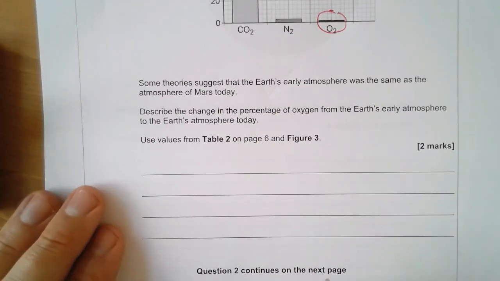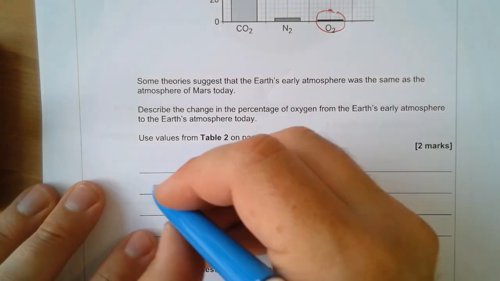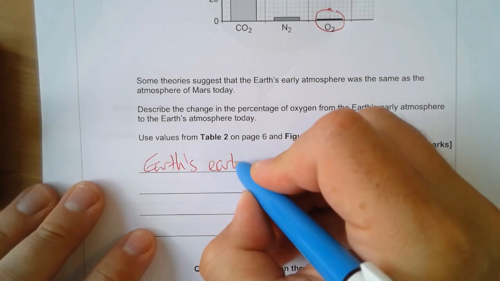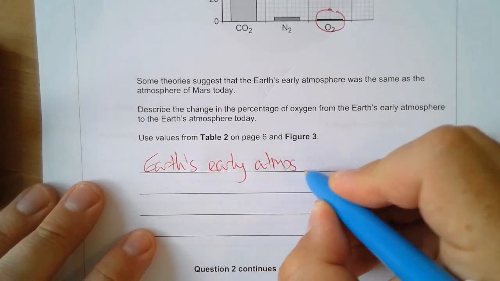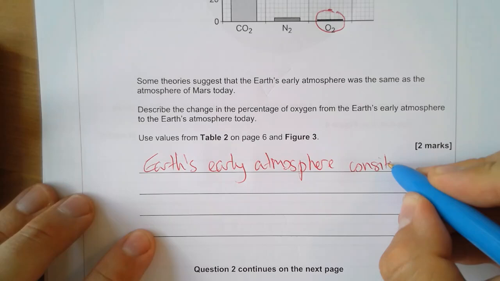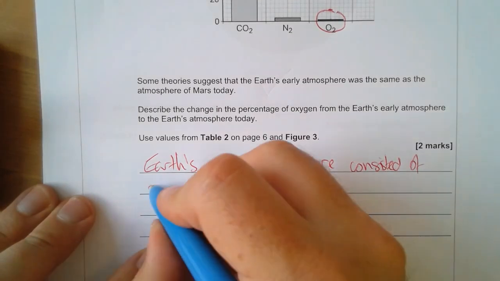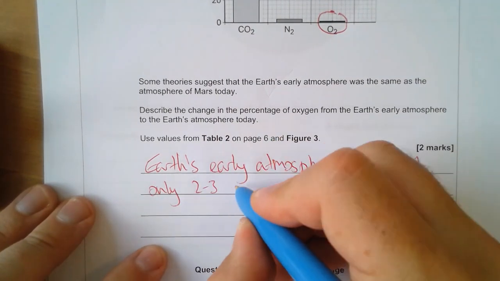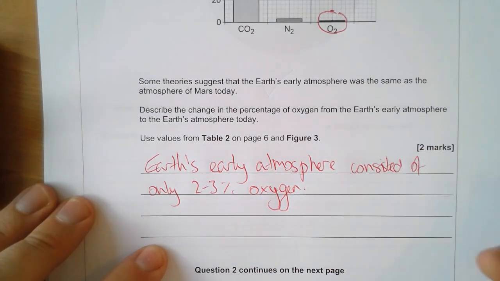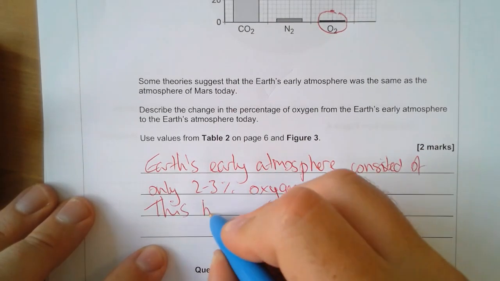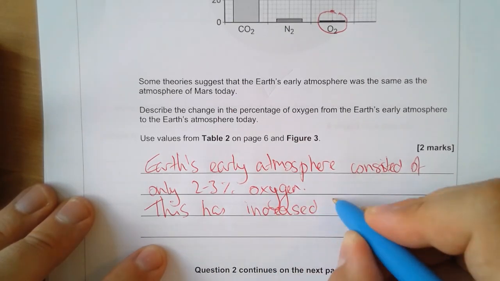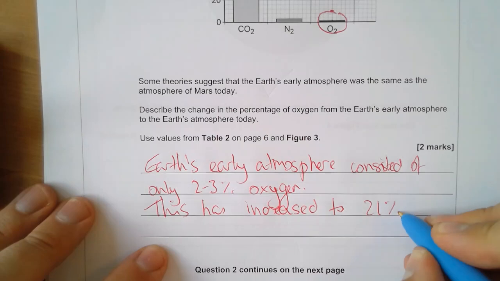So Earth's early atmosphere consisted of only 2 to 3% oxygen. This has increased to 21% in the modern era.